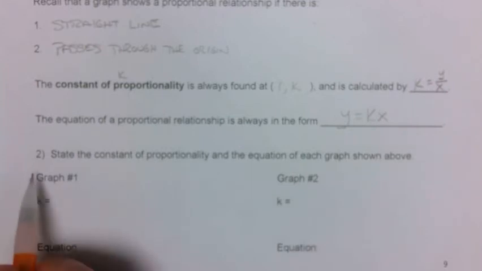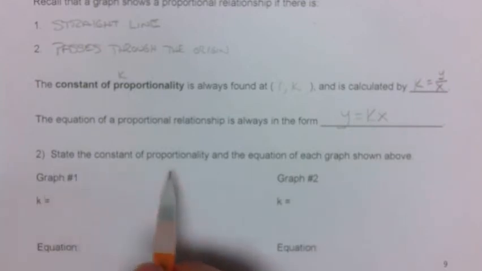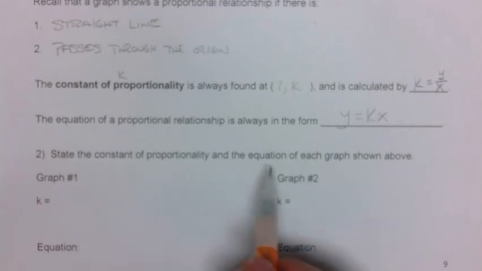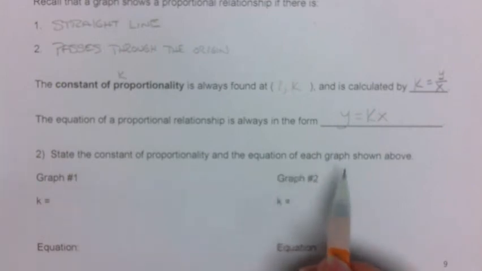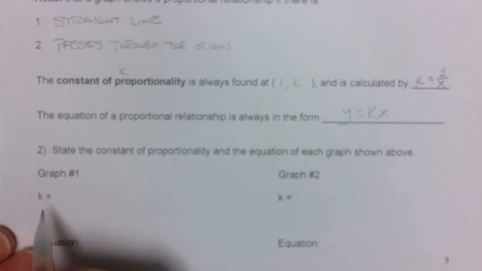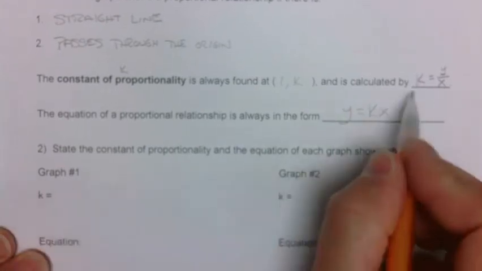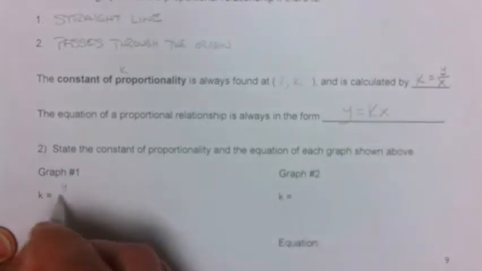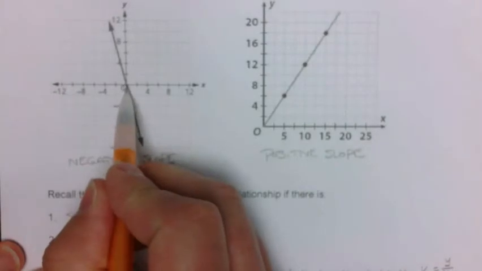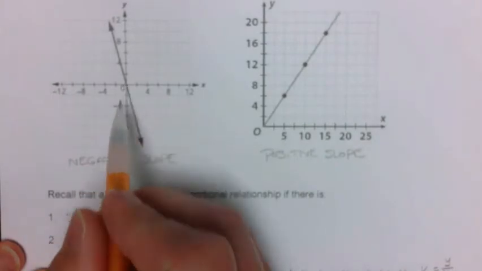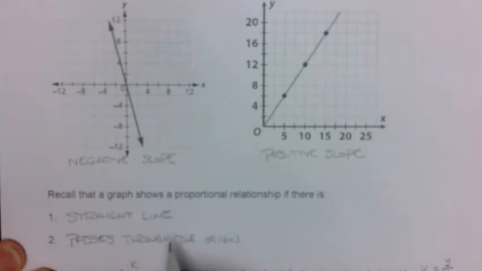So in practice question number 2, it says to state the constant of proportionality and the equation of each graph shown above. So for graph number 1, let's first calculate k, the constant of proportionality. Remember, we do that by doing y divided by x. And all we're going to do is try to find a point that the line passes through, besides the origin, that is. If we use the origin, that's not going to help us find the constant of proportionality. But any other point that it passes through will work.